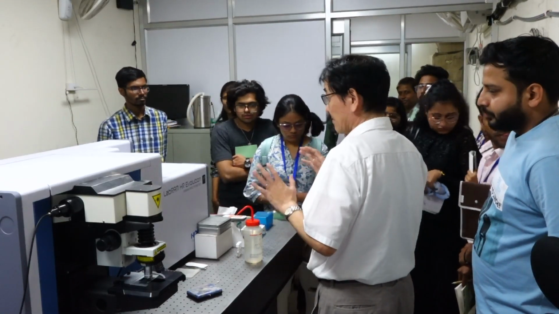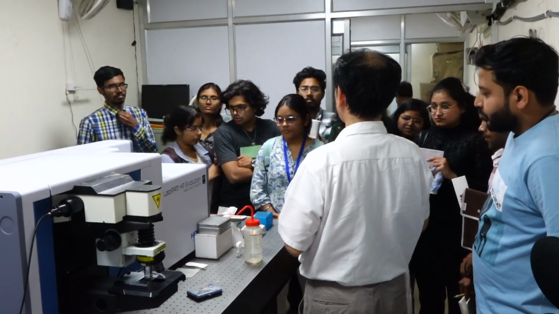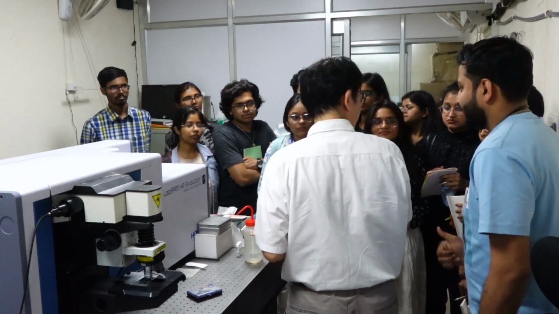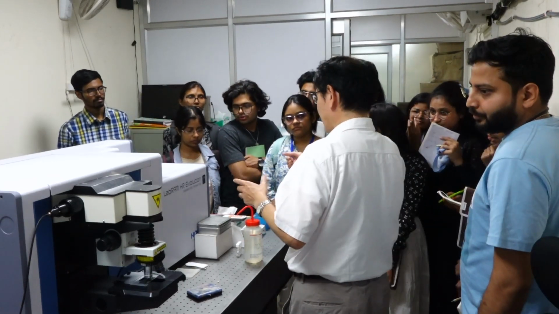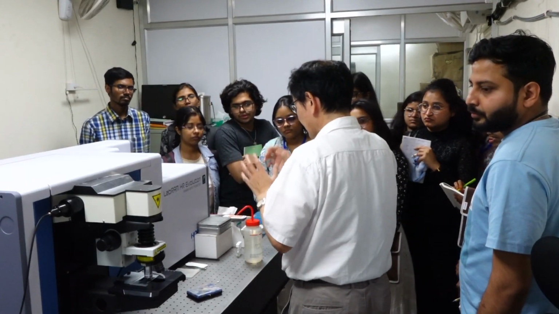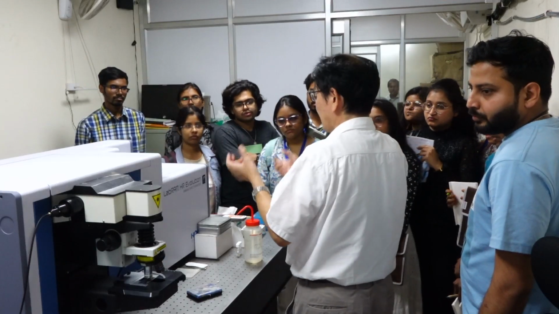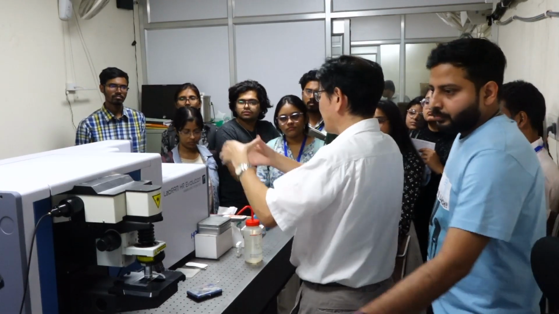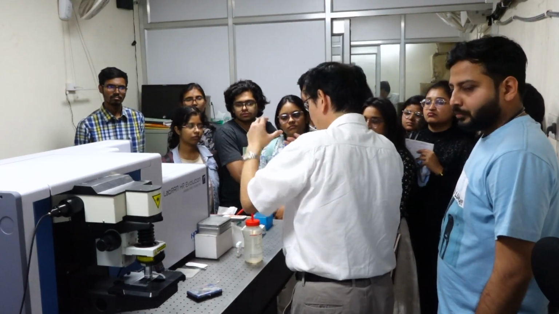So this is a Raman microscope. Okay, so for the Raman measurement, we need an excitation laser. The laser is transferred to the sample point. Then at the sample point, Raman scattering light is generated. Then that generated light will be collected and delivered to the monochromator.